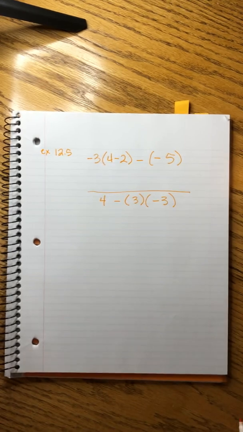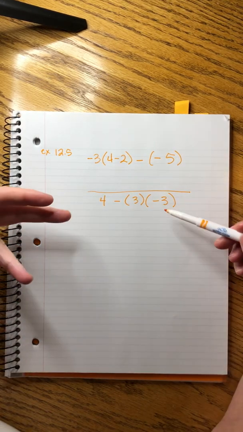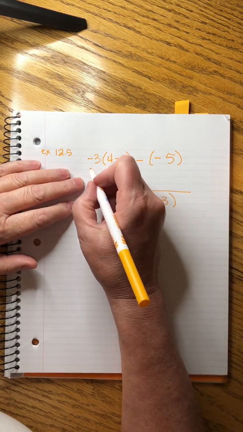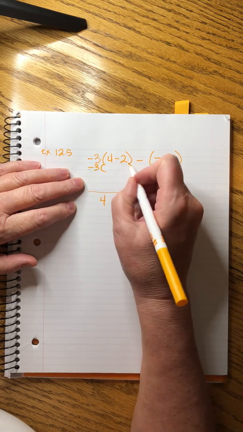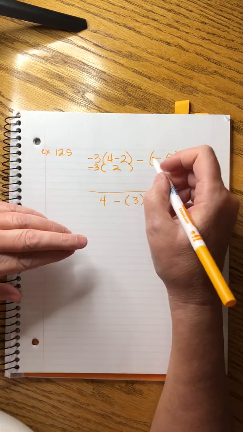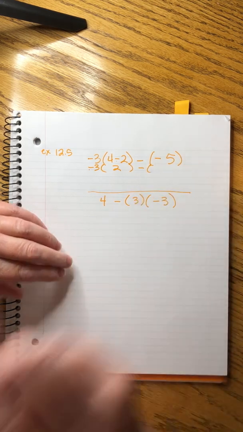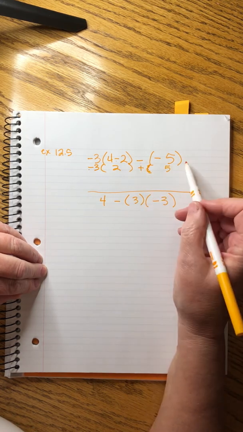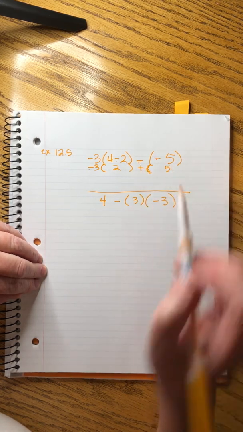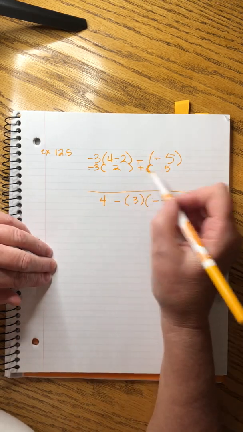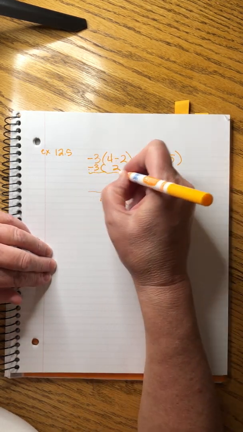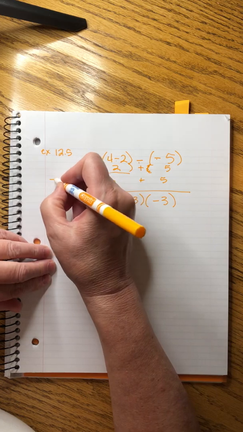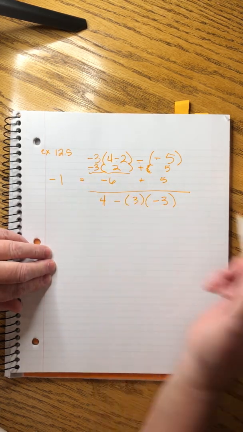Okay, so once again, we'll start with the numerator. It really doesn't matter. You could start on the denominator if you wanted. But let's go up here. We do the work in the parentheses first. Minus 3, that would be times 2. I'm going to make the parentheses go away here as part of that step. We're not actually doing the operation, but if it's minus 5, I can write that as plus 5. That's just cleaning up the parentheses. Now I multiply. Minus 6 plus 5. That means that my numerator equals negative 1.